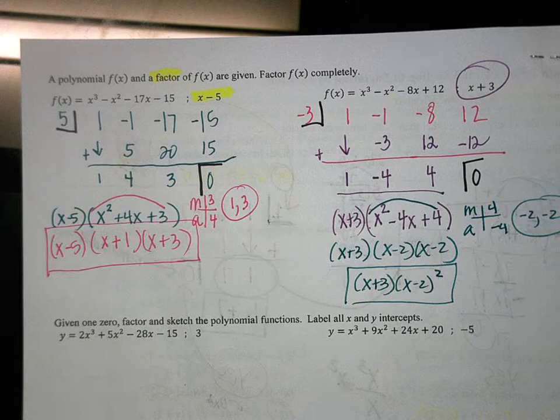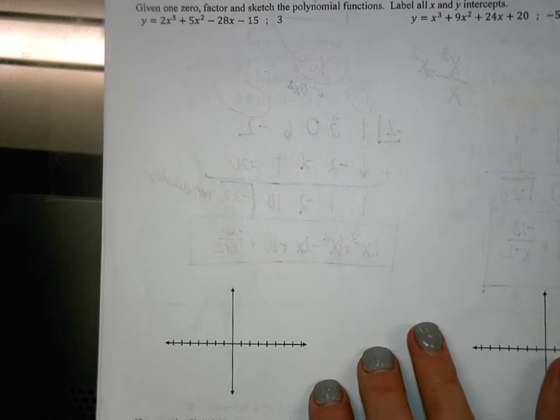Okay, so anytime you have two factors that are the same, you want to write them as that factor squared. Okay? So now we're putting it all together. This has been long, I know. I'm sorry. Okay, here we go. This is the finale.